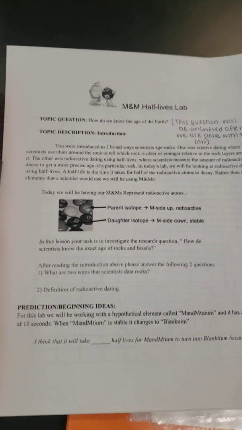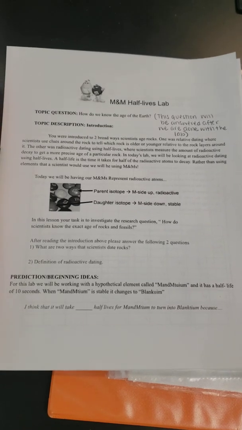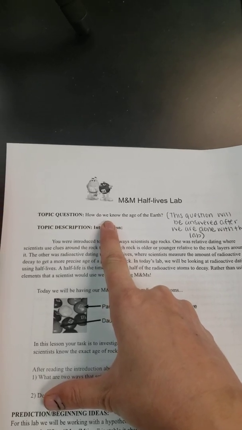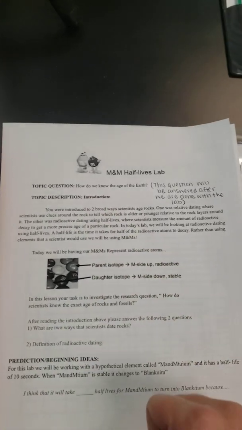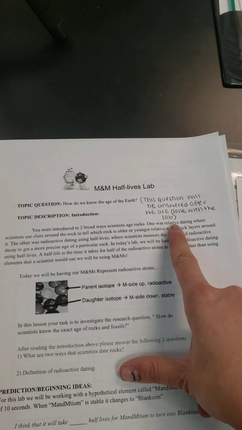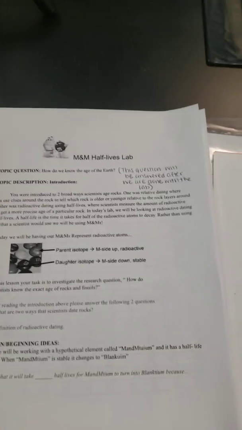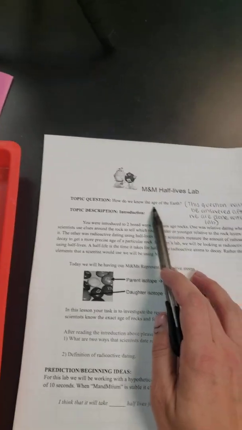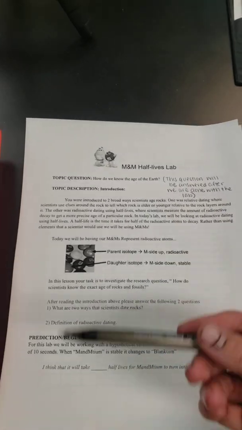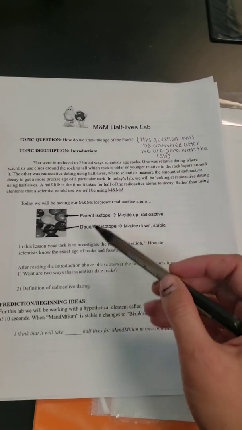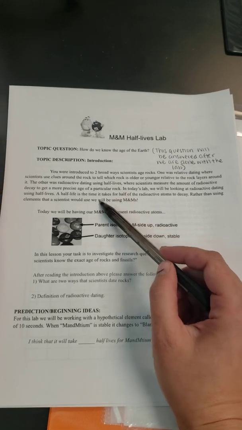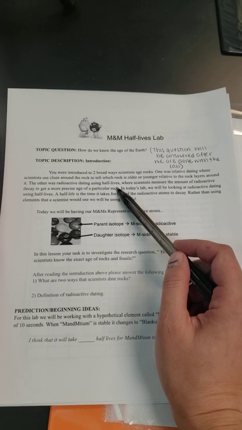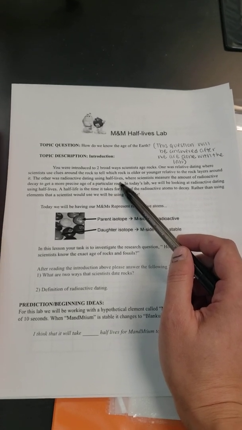So let's take a look at the lab, and I'm going to tell you what to fill in. It tells us that our topic question is, how do we know the age of Earth? And I wrote, this question will be answered after we are done with the lab. We don't need to answer this question now, but this is the goal. This is what we want to understand by doing the lab. Then the lab gives you a little bit of background on both relative and radiometric dating and how they are the same and how they are different from each other.